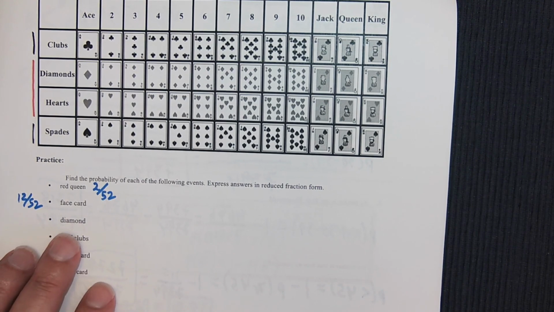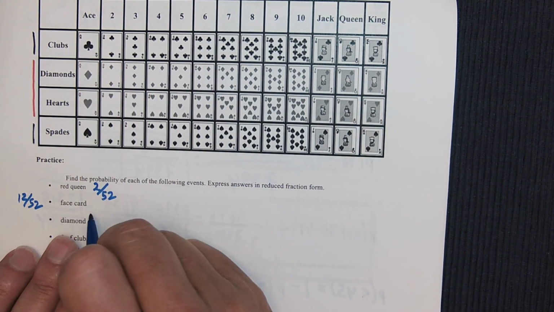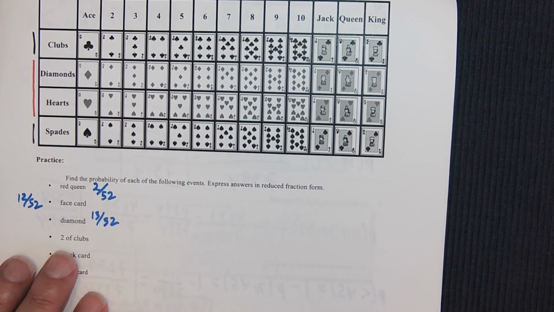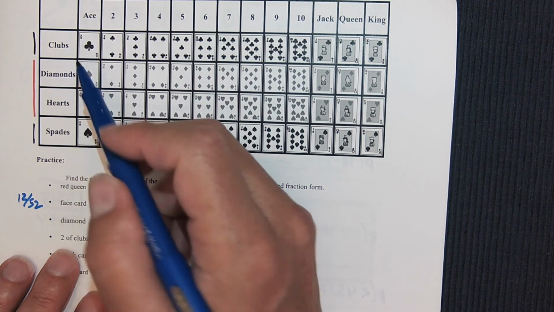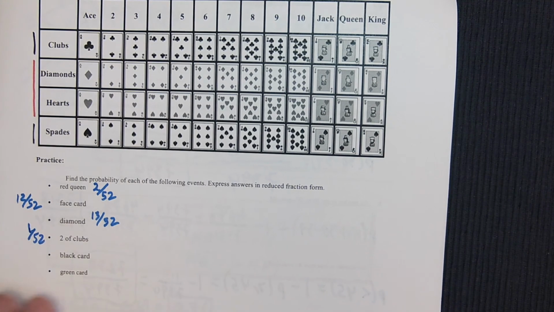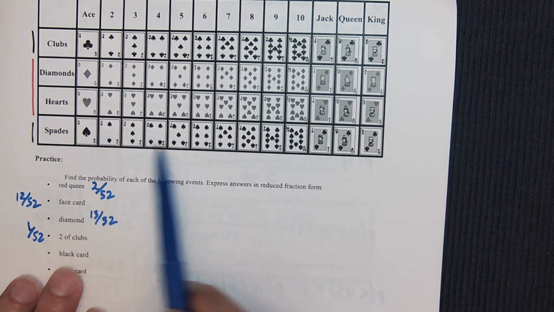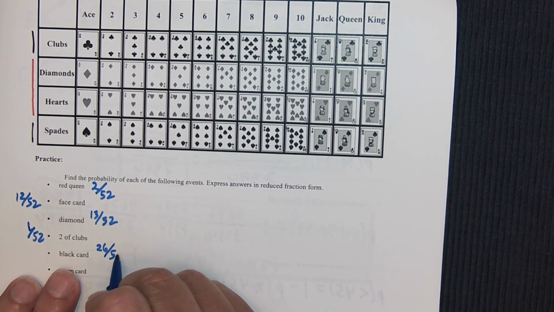It's a diamond. So we're randomly selecting a card and it's a diamond. How many diamonds are there? Remember, there's 13 in each suit. The 2 of clubs. There is exactly 1 2 of clubs. That it's a black card. How many black cards are there? There's 13 and 13. That's 26 out of 52.